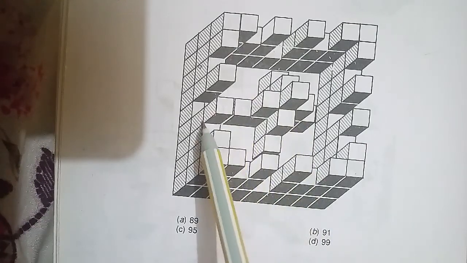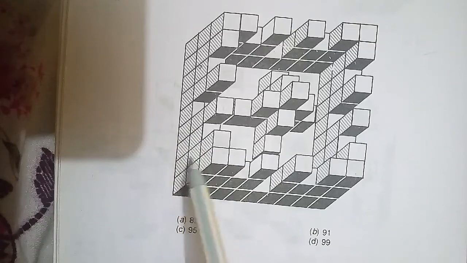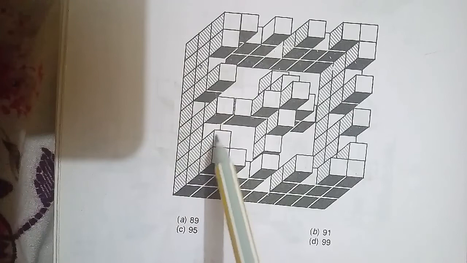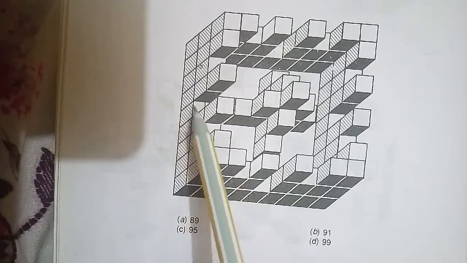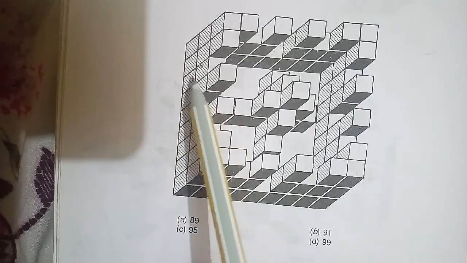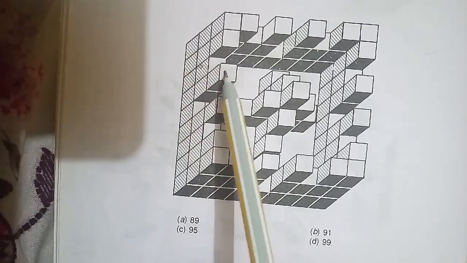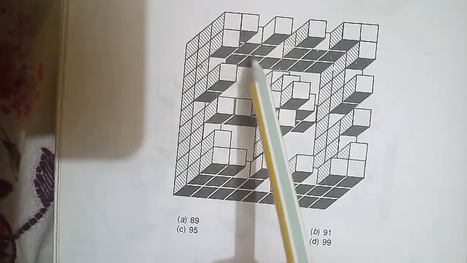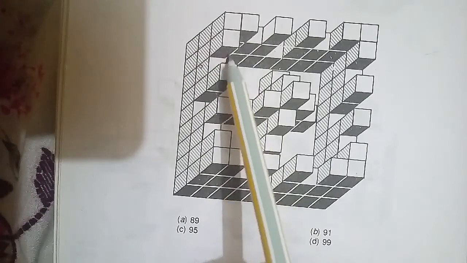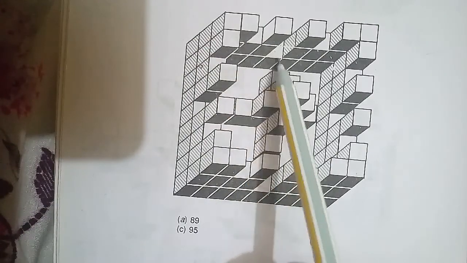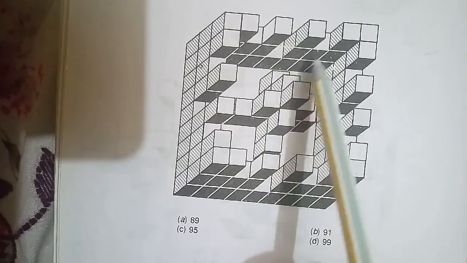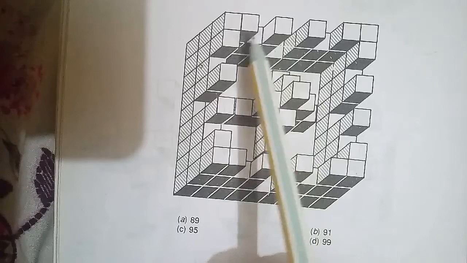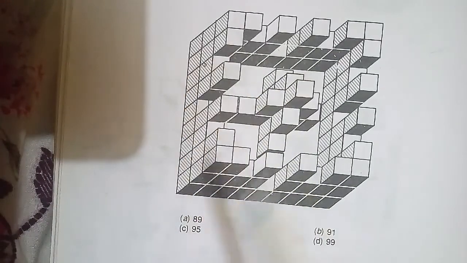So the total number of cubes equals 21 into 3 plus 12 into 2 plus 8 into 1, that is equal to 63 plus 24 plus 8, which equals 95. We'll get the answer as 95. That will be the right answer for this particular question as well.